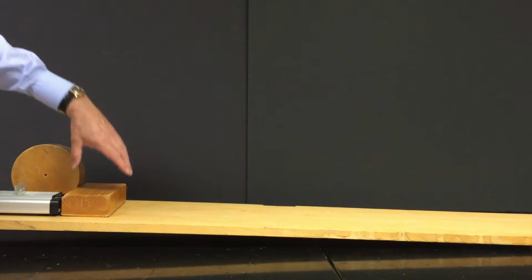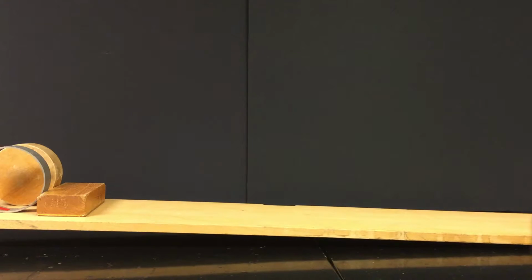This is Mark Schneider from Grinnell College, and I'm going to talk a little bit about rotational motion, and we're going to look at some things rolling down an inclined plane as a way of getting at this concept of rotational motion, or as it's sometimes called, rigid body motion.